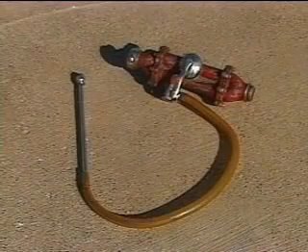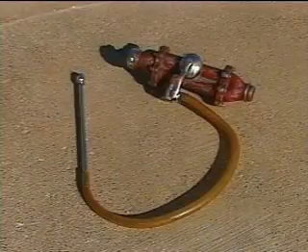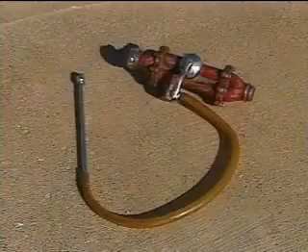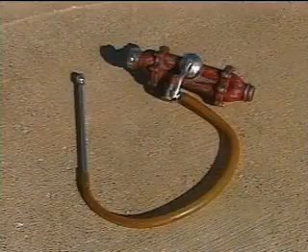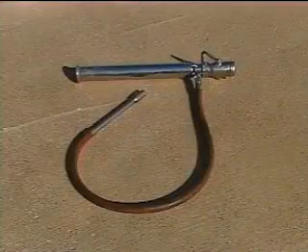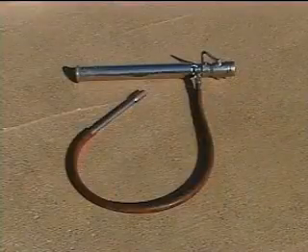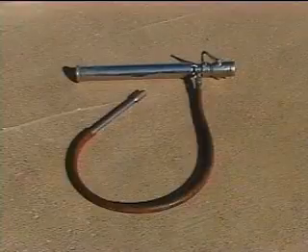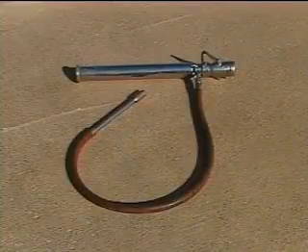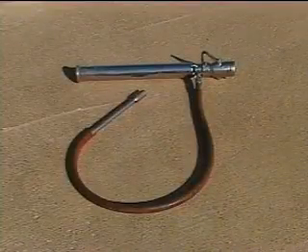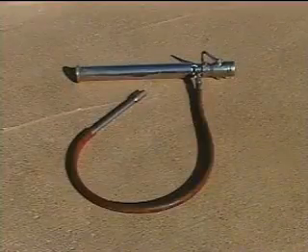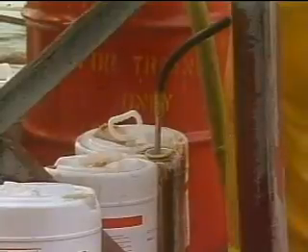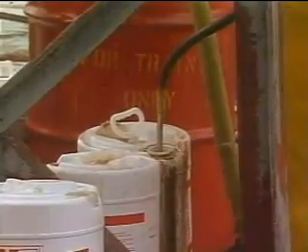Some inline proportioners have a bypass valve built into the system, which allows the operator to switch from foam to water and vice versa. On other portable units, the proportioner is built right into the nozzle, so the nozzle mixes water, foam, and air all at the same time. These types of portable units do not get the foam supply through the hose line. Rather, portable buckets supply the foam, which is picked up through a small hose leading to the nozzle.